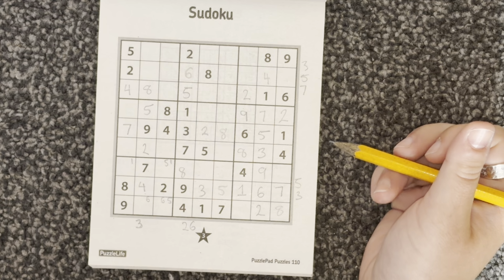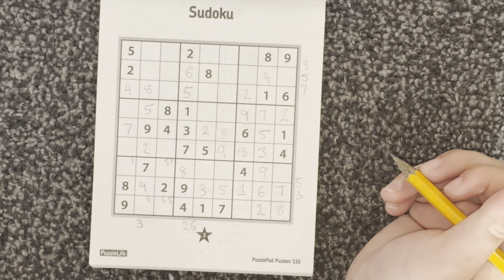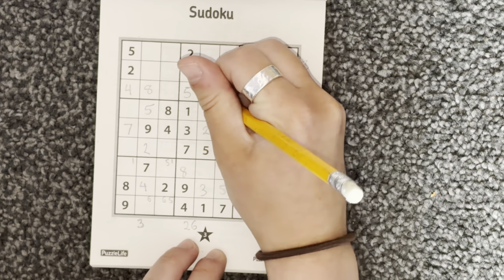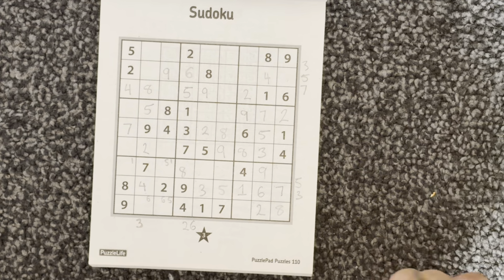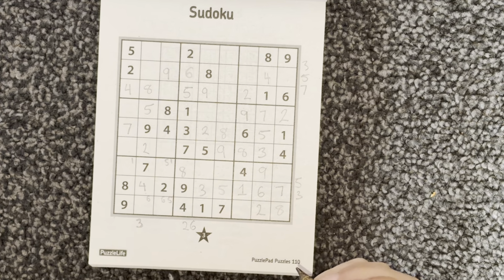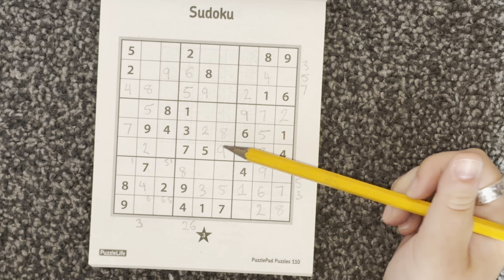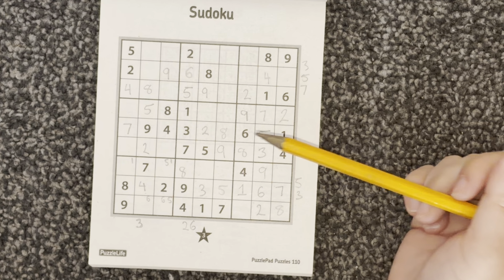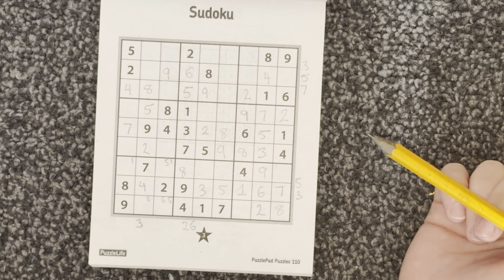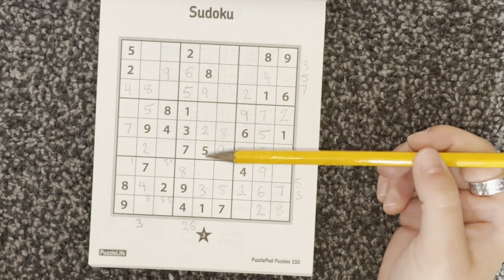Can't get the 6 either, but we can get the 9. Which means I can get this 9. Which means I can get this 9. Okay, is everything going 9? Yeah, it does. Okay, cool. That's good. What are we missing here? 4 and 6. Okay, that's fine. That's gotta be a 4 or a 6.